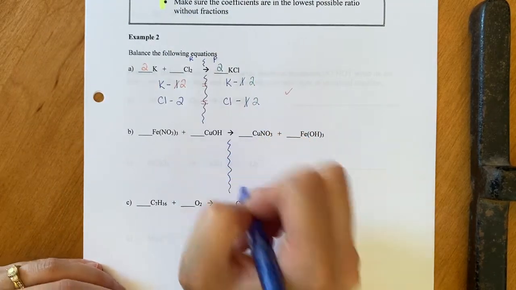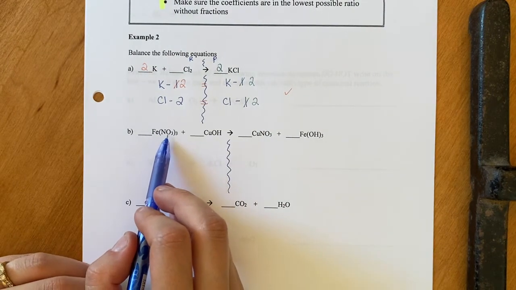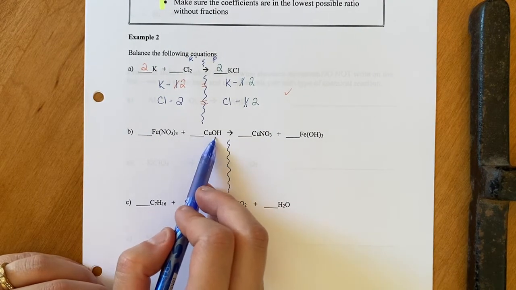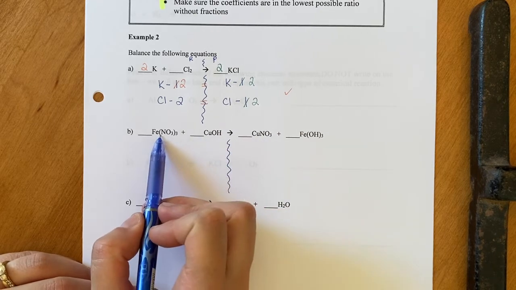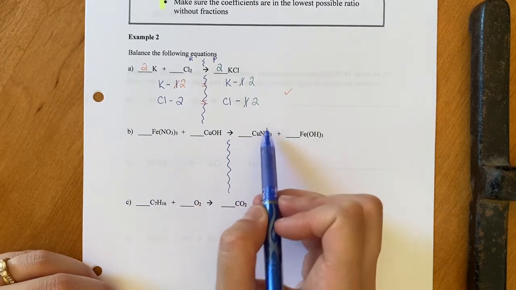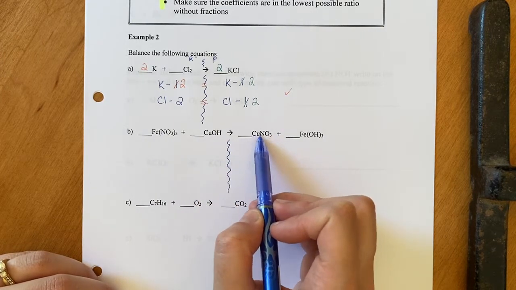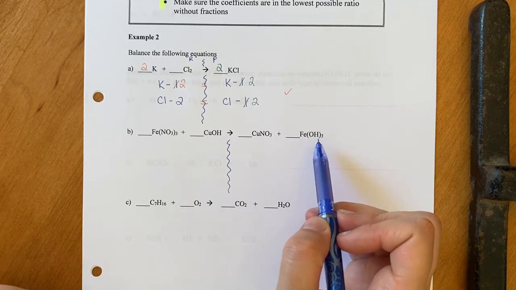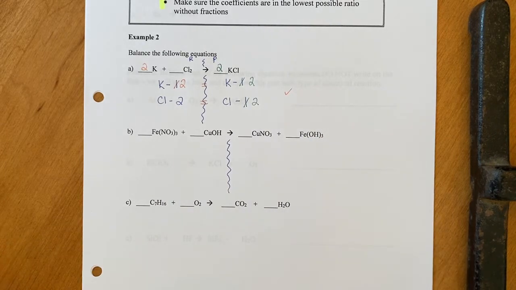Okay, this reaction has more pieces to it. So I have iron, I have nitrate, I have copper, and I have hydroxide. Now you see that we've got polyatomic ions here, so nitrate and hydroxide. But you'll notice that they're the same on both sides of the arrow. We have nitrate as a group again and hydroxide as a group again. So when you're balancing reactions with polyatomic ions, I would recommend that you keep your polyatomic ions together as a group. They move as their own separate group, rather than splitting it up into nitrogen and oxygen and hydrogen, because that'll make it a lot more complicated for you.